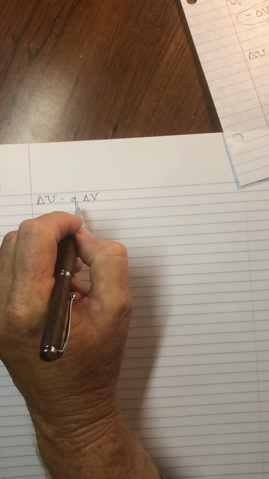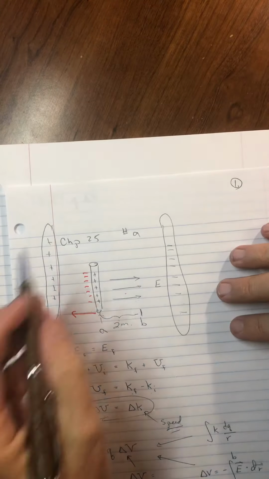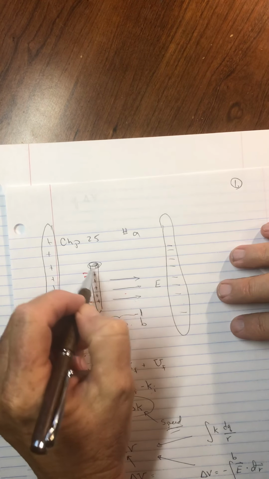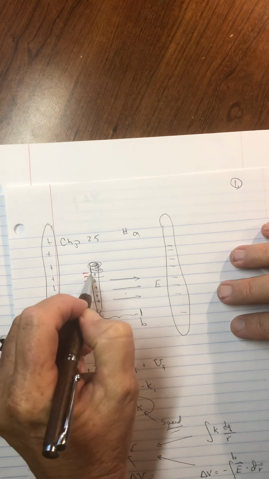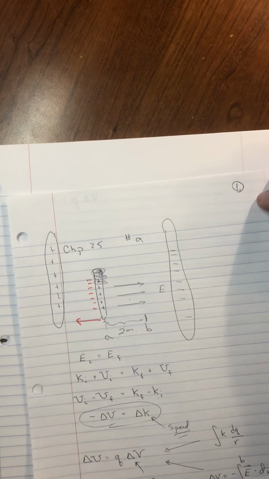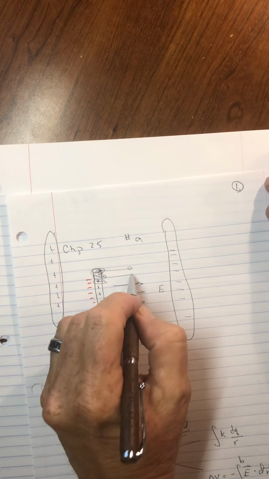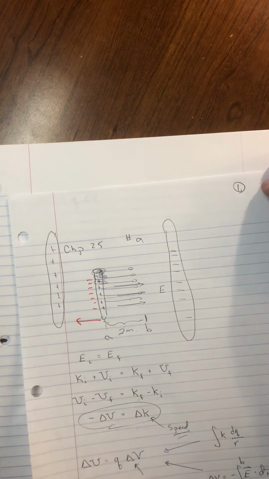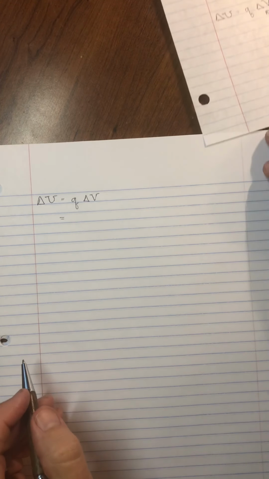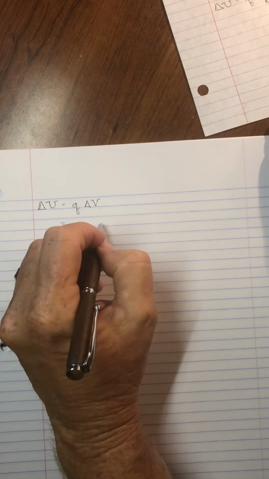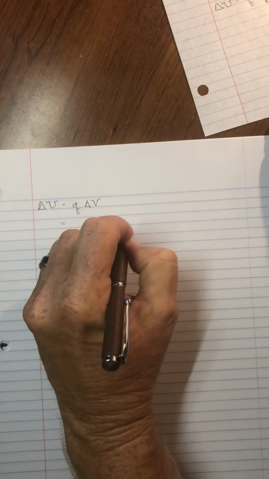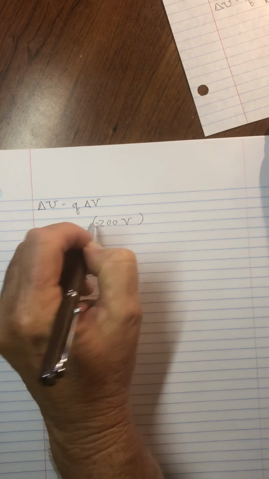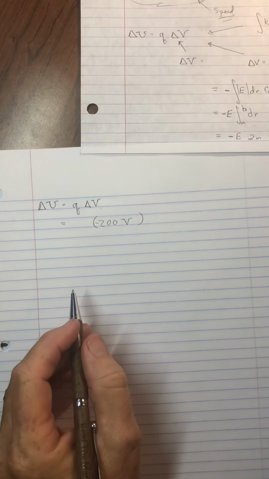So let me be careful here. You might do something like this. You might come back here and say, well, let's look at this rod as a little chunk of charge here, and then another chunk of charge here, and another chunk of charge here. And then as it moves, of course, they each move 2 meters. And so this we already did as a negative 200 volts.